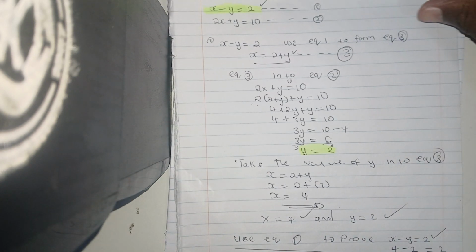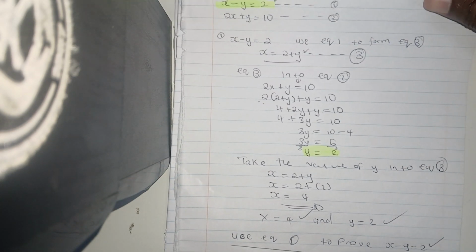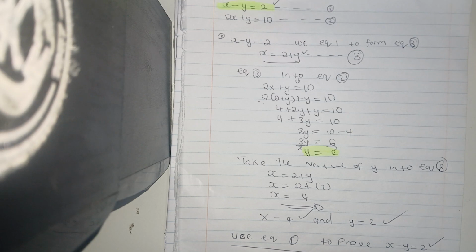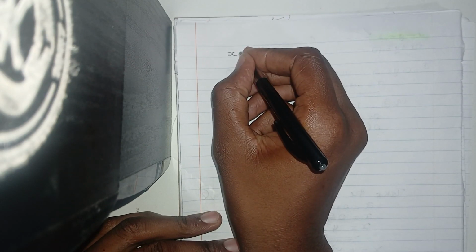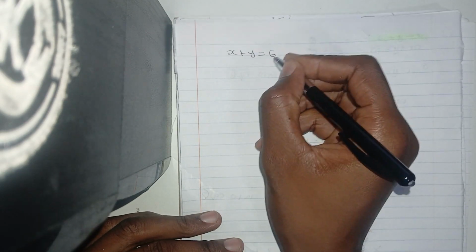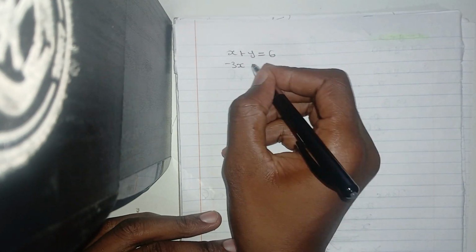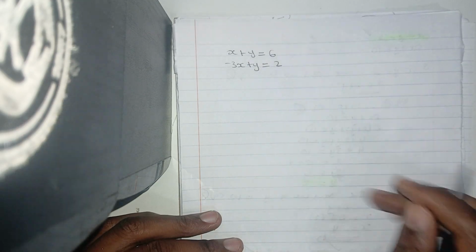So that's how you go about simultaneous equations. I can just do another question for you about simultaneous so that you can know that you got it correctly. Let's say x plus y is equal to 6, then minus 3x plus y is equal to 2, right?